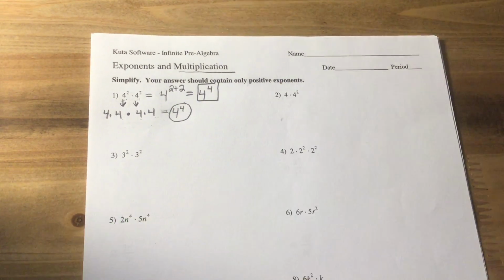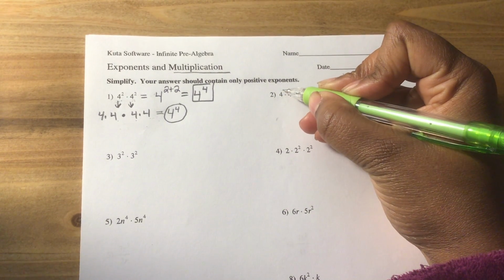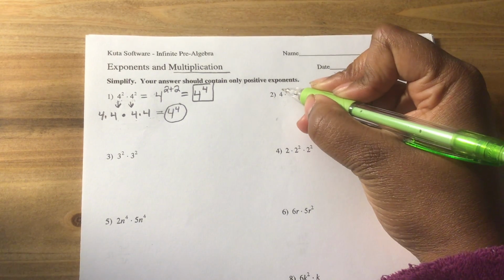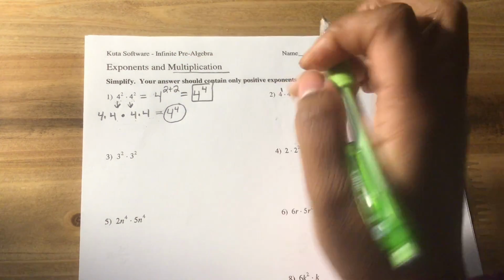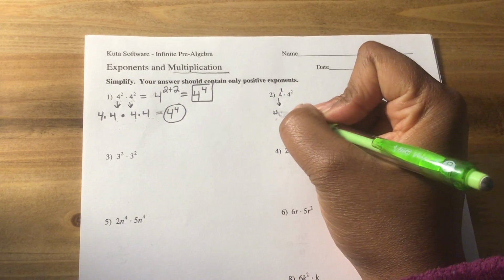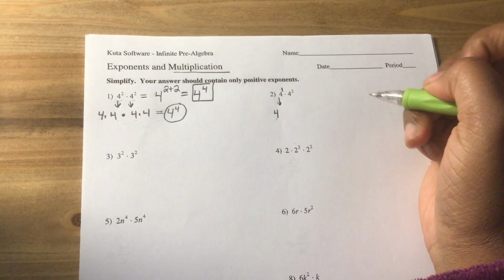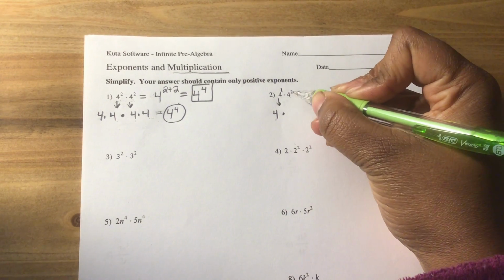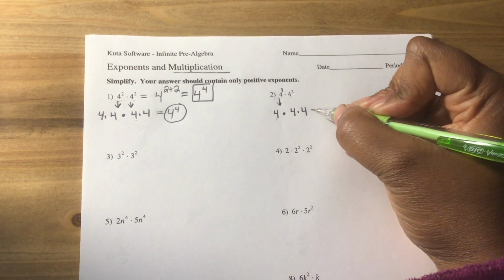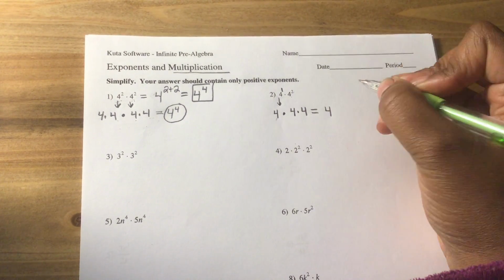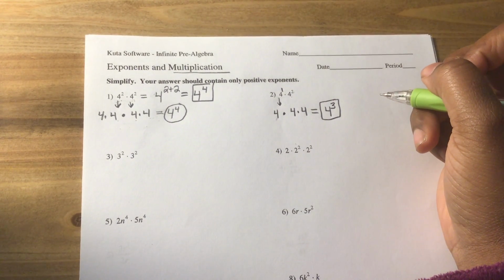So let's do this one. Number 2, when you don't see an exponent on a base, the exponent is automatically 1. The expanded form would be to write it in this way, which would be 4, because the exponent is 1, so you're just going to write it 1 time, times 4 to the second. That means you write 4 twice, 4 times 4. 4 is being multiplied a total of 3 times. So that's going to be 4 to the third. I'm going to keep it in exponent form.